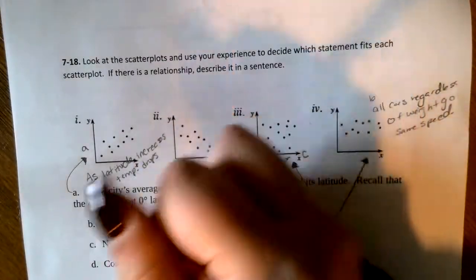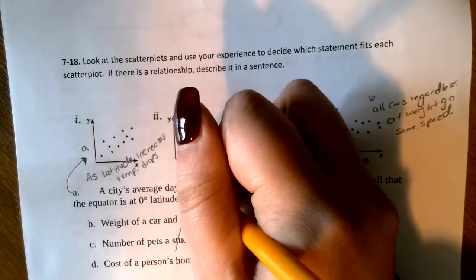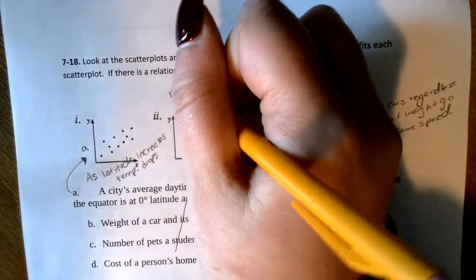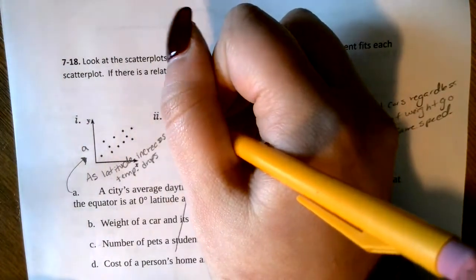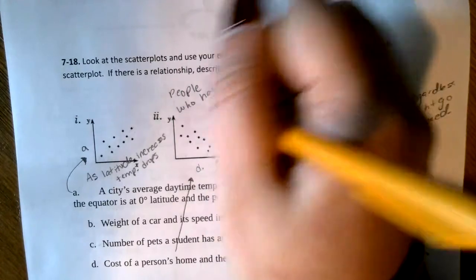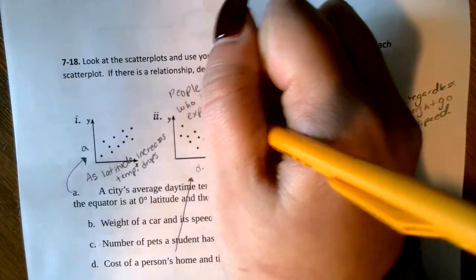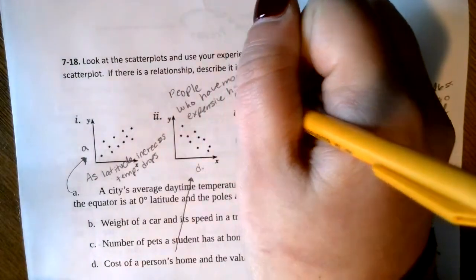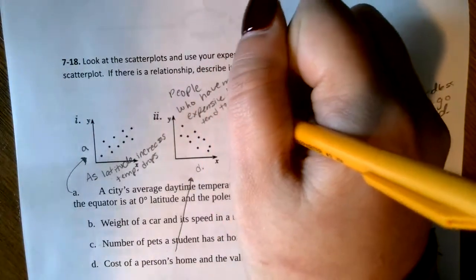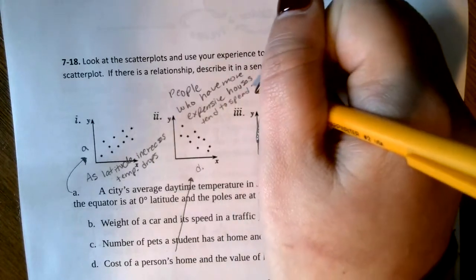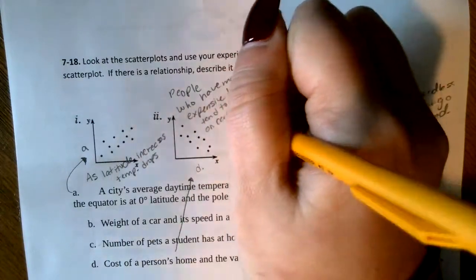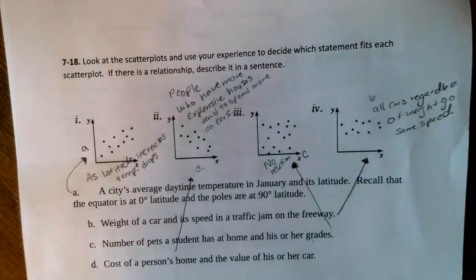Okay, so D. Wherever you have some room, you can write this. They spend more on cars. Okay, great. There we go.